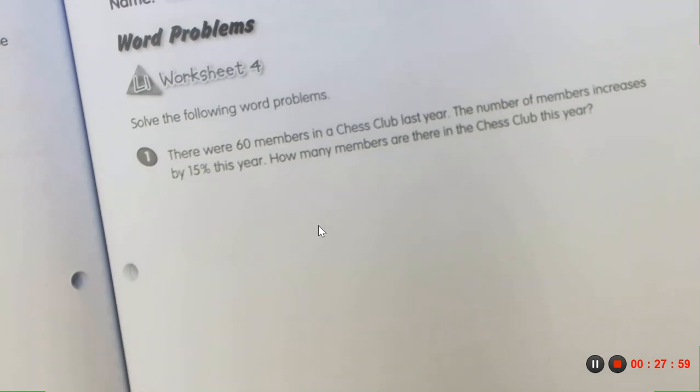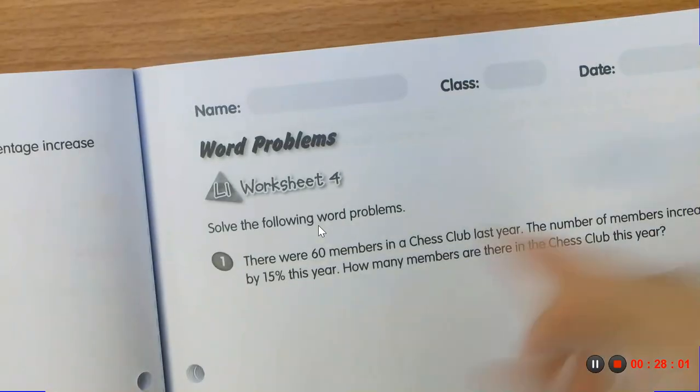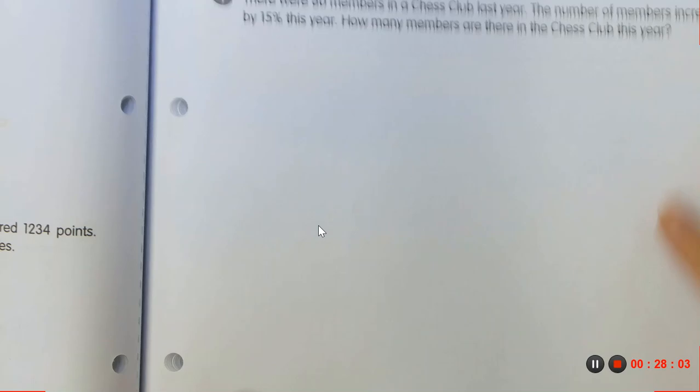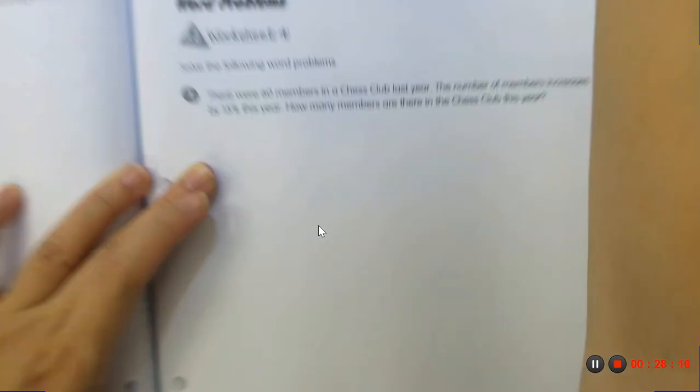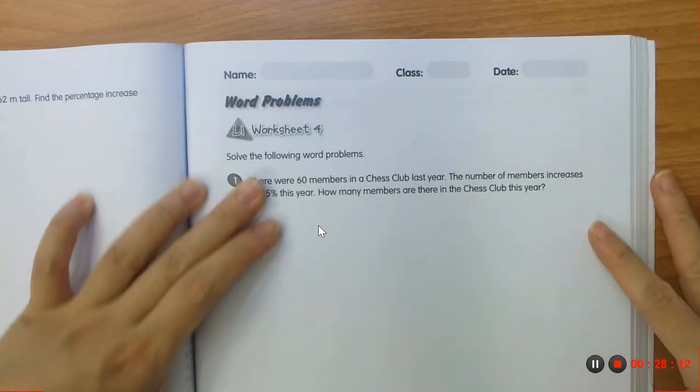Okay? Now, that's it. I want to go to the word problems here. You'll realize there is one entire page here. As with all, I will strongly encourage you to use the space to help you to solve the questions.